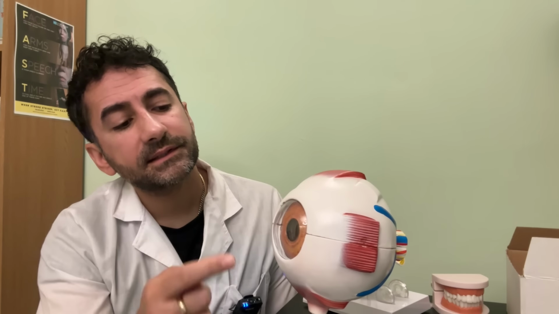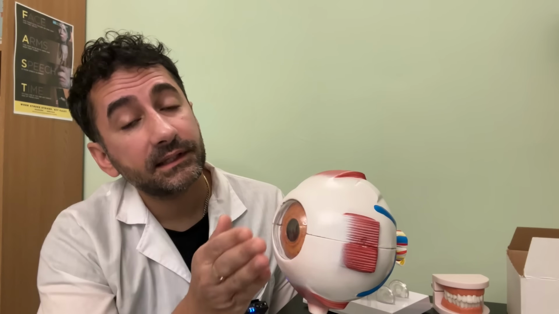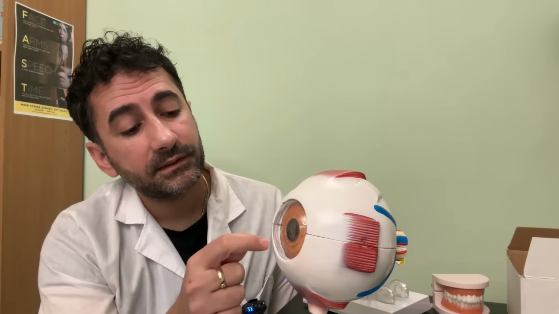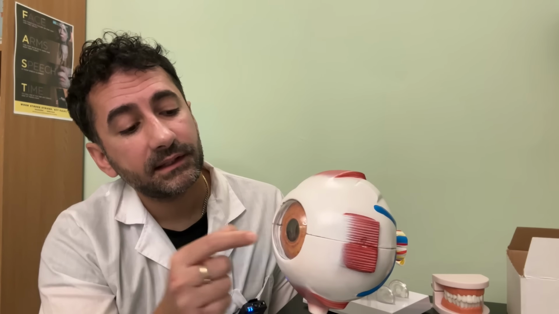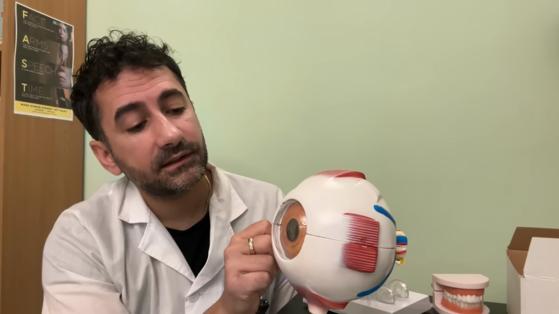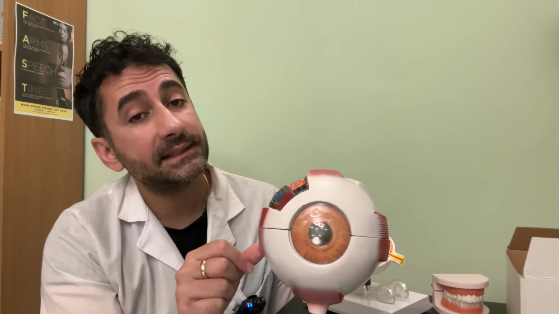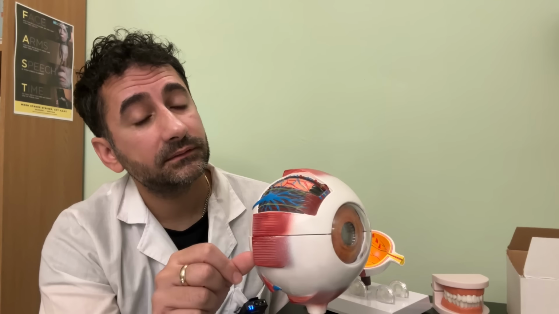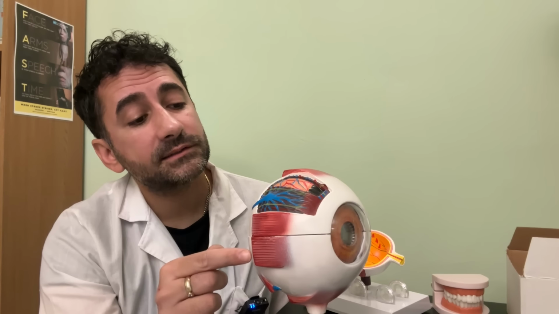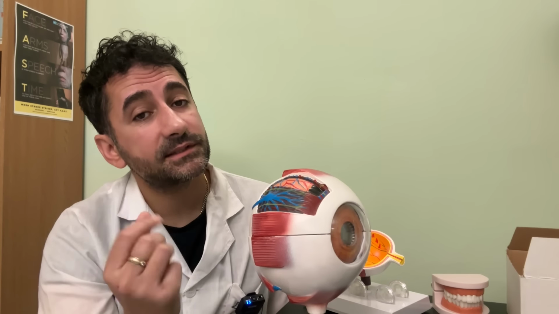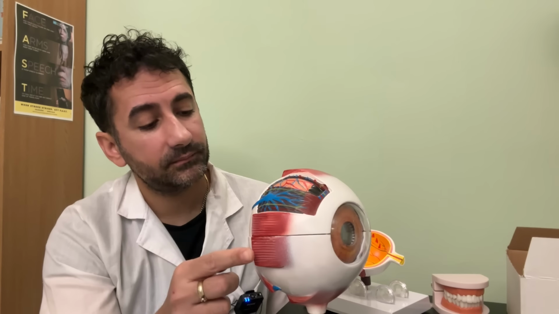The space inside the anterior chamber, just behind the cornea and in front of the iris, is known as your anterior angle, and that's where the majority of aqueous humour drains from the eye.